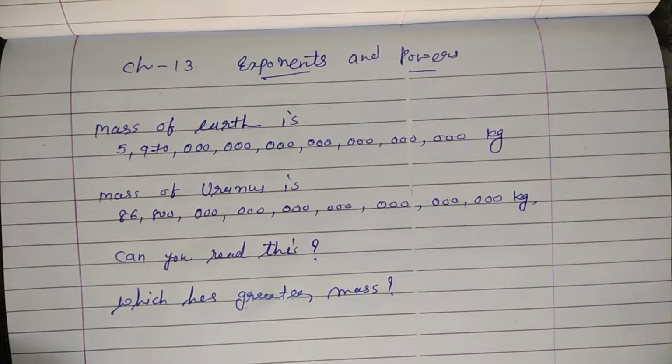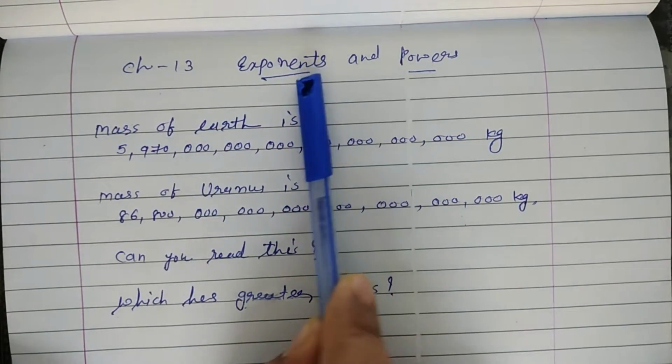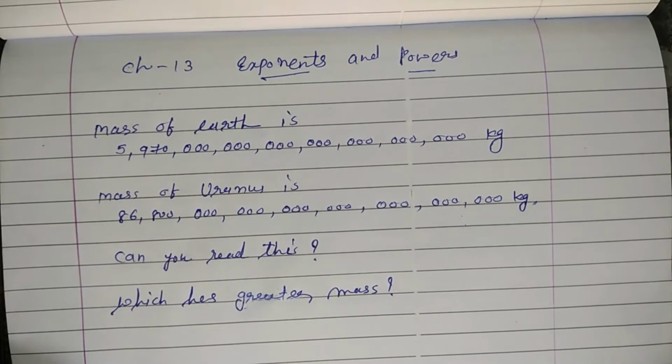Hello students, let's learn new chapter number 13. Name of the chapter is Exponents and Powers.